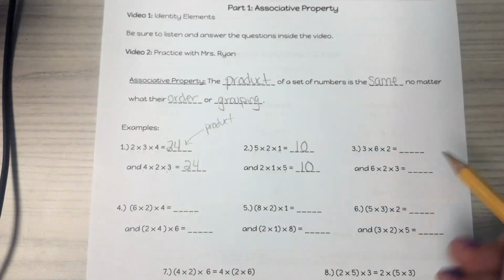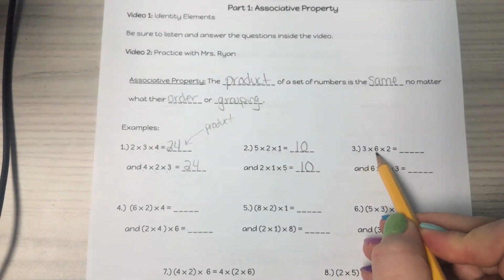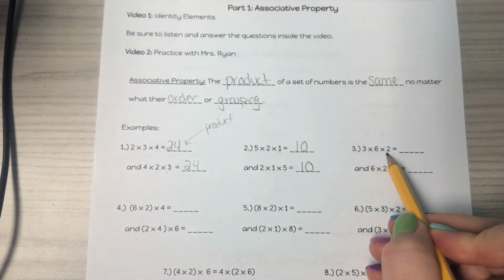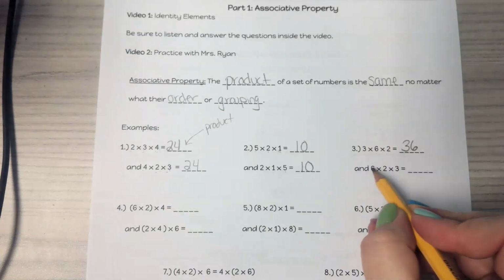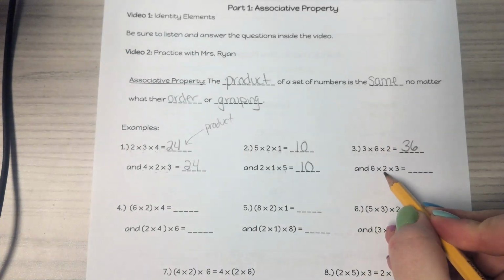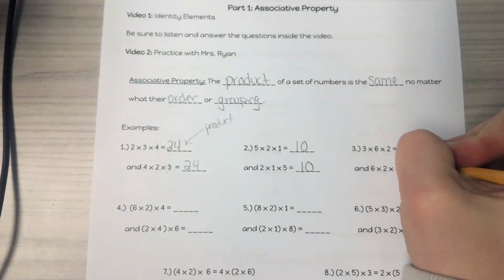Let's look at number 3. 3 times 6 is... I was about to say 16. 3 times 6 is 18. 18 times 2 is 36. 6 times 2 is 12. 12 times 3 is 36.